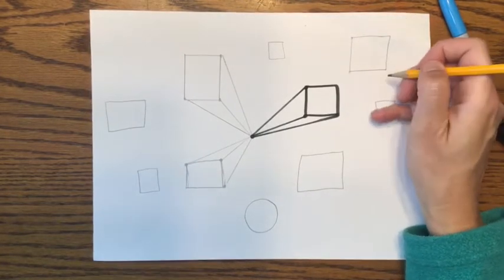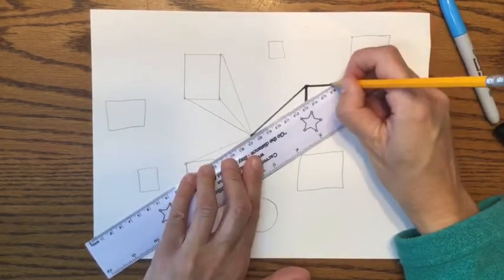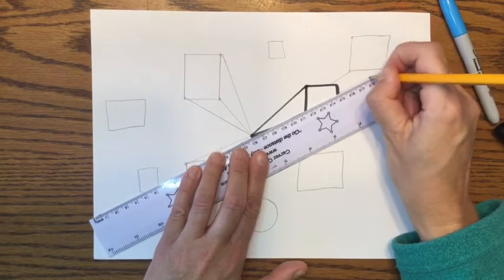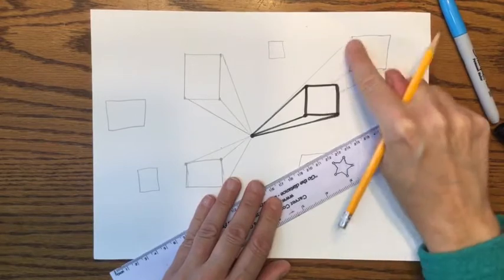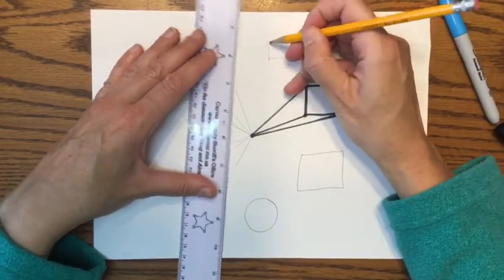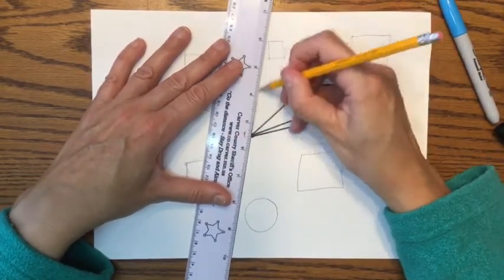All right, now it's time to add those dots. And where are you going to draw the dots? On the corners that are closest to the vanishing point. Now look what just happened. I had a building behind a building. Would I draw right through the center of a building?